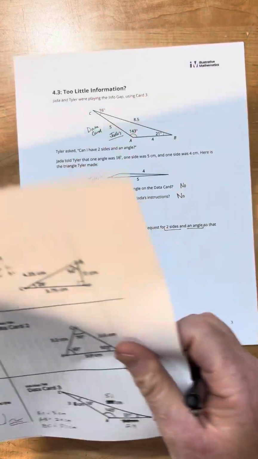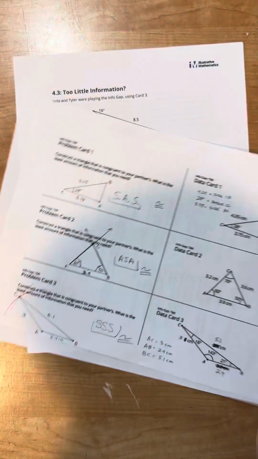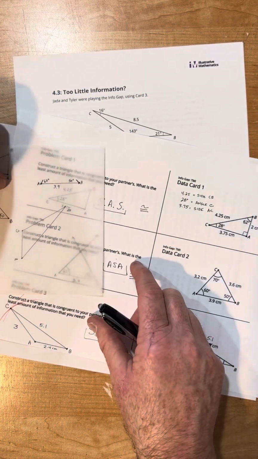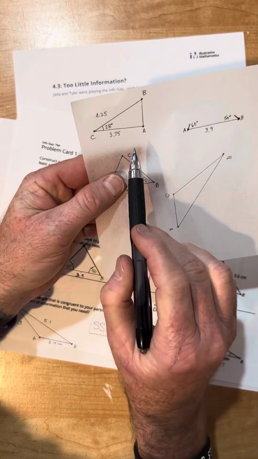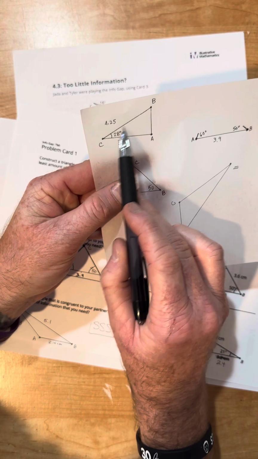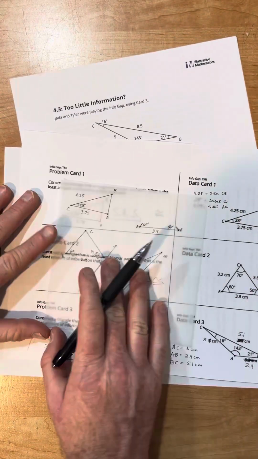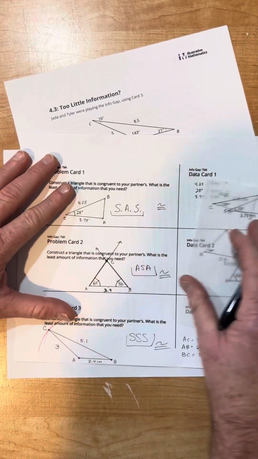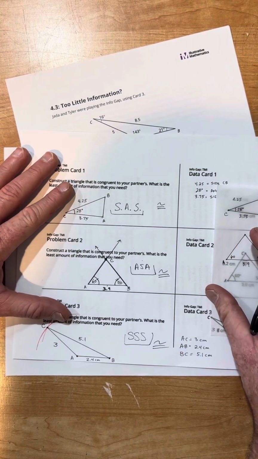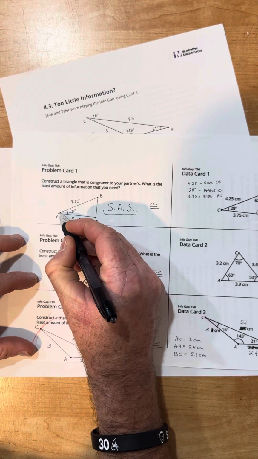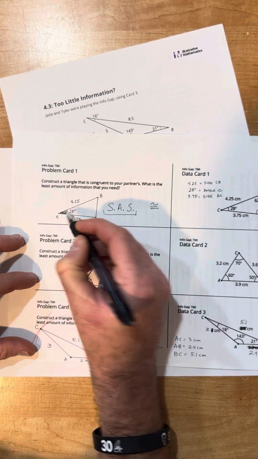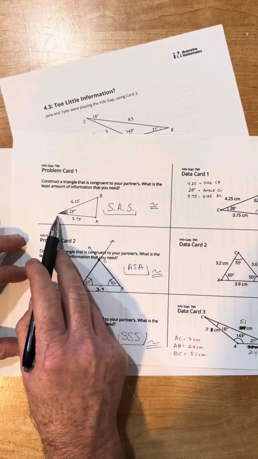Now remember, all I did, and I'll prove it, is I traced a side, an angle, and a side, and we ended up with a congruent triangle. So the key is the angle has to be the angle that's between the sides.